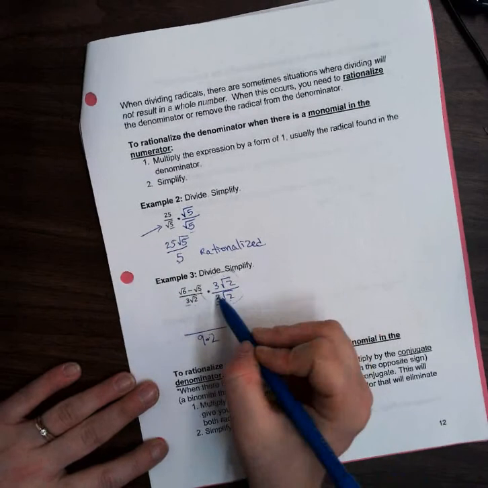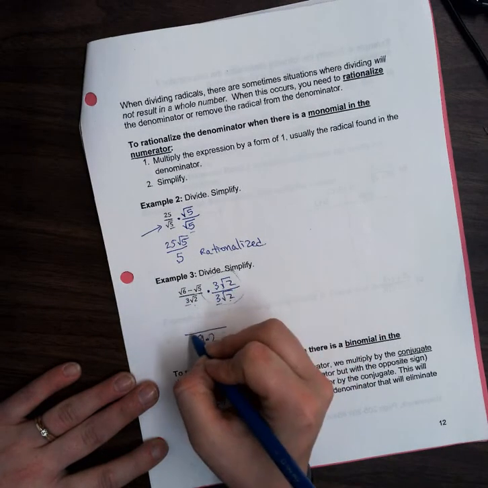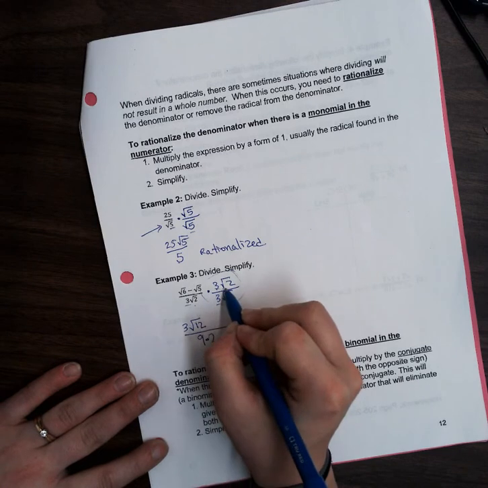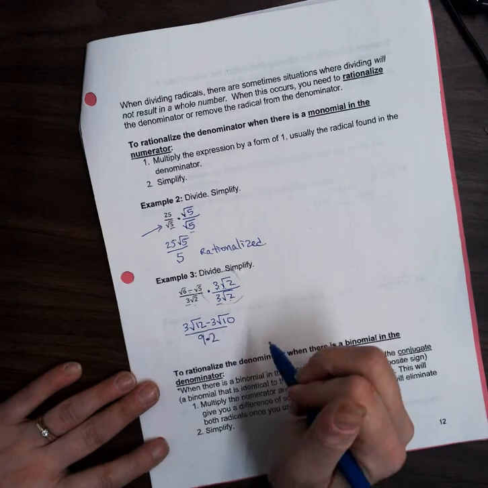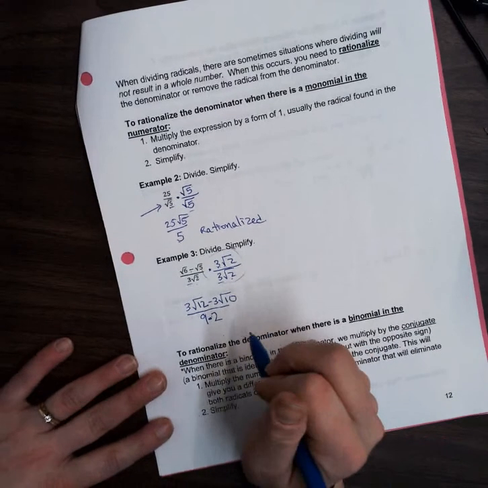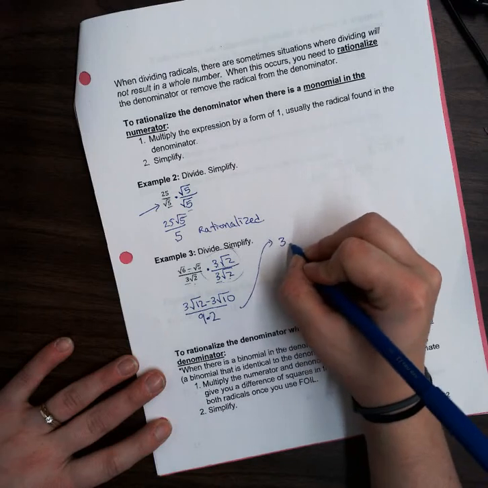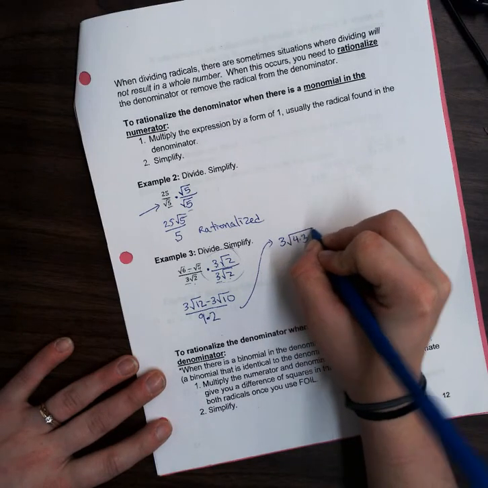So 3 square root 2 times root 6 would be 3 square root 12. And 3 root 2 times negative root 5 would be negative 3 square root 10. Okay, now we're not quite done because we need to simplify. The first term, we can break up into square root of 4 times 3.